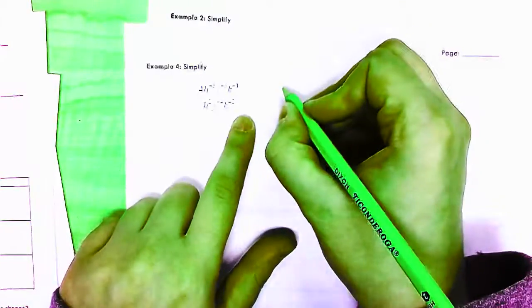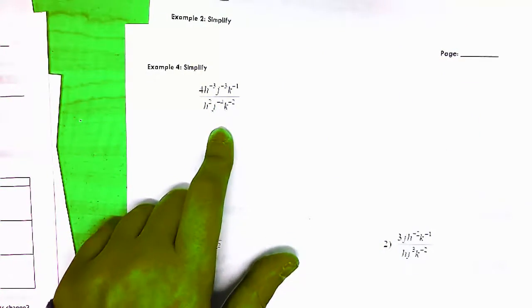I'm going to rewrite the problem over here to the side. Oh, wait, there it goes. Never mind. I can see it now.